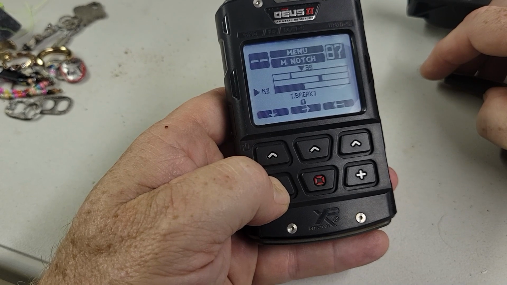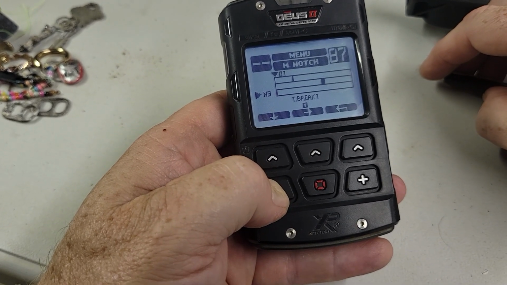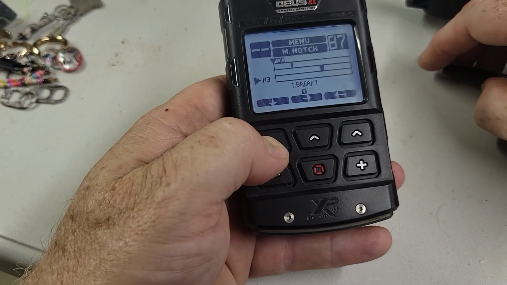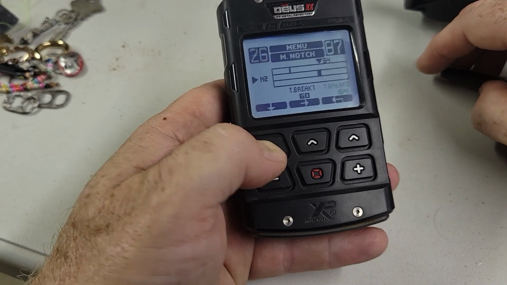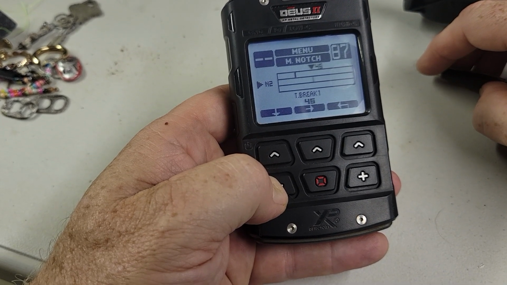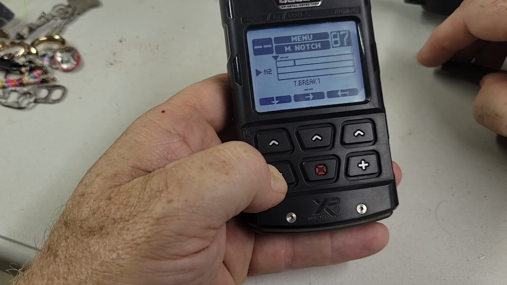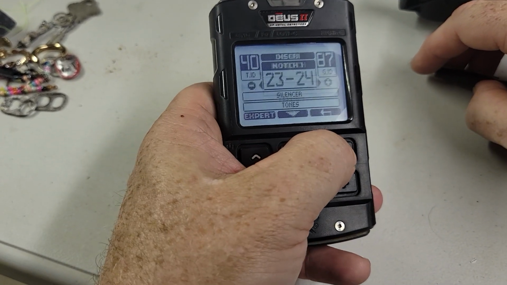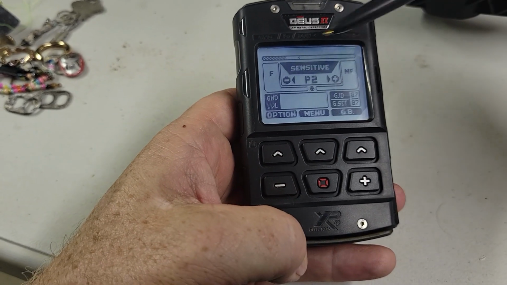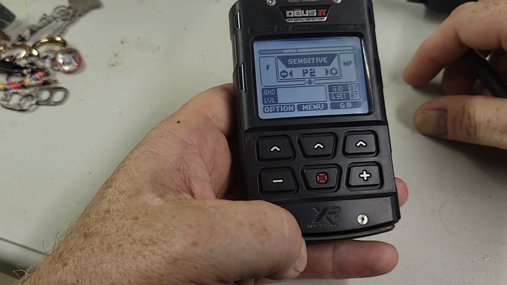So I'm going to back this out to 0. And I'm going to leave the 23-24 in. Probably, realistically, I would probably remove that one too if I was hunting. I don't like doing that. And we'll just take this one out too. So now I don't have anything notched out other than the default 23-24. And that's that. So then we go back to the main screen. And now we only have our discrimination up to 6.4 and our one little notch at 23-24.